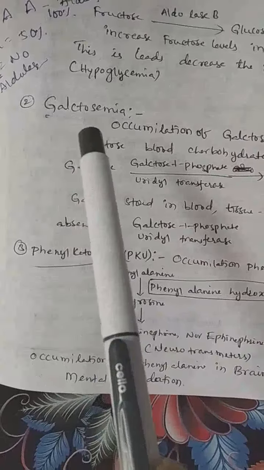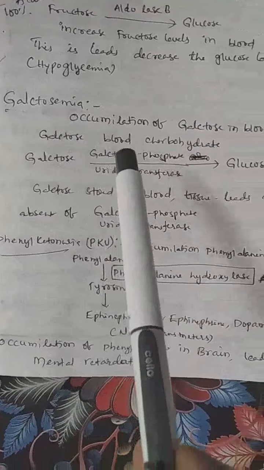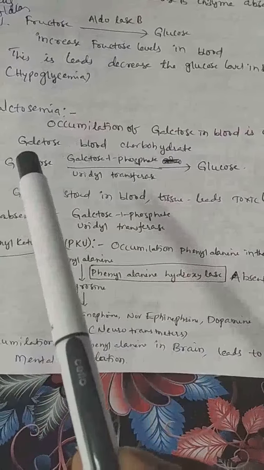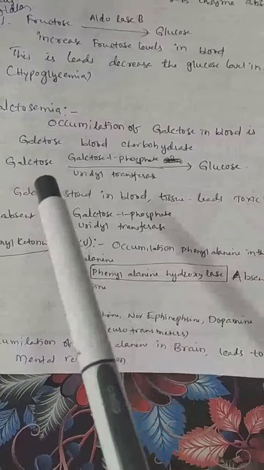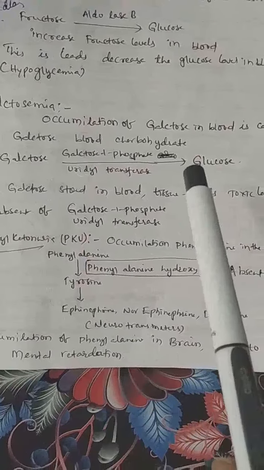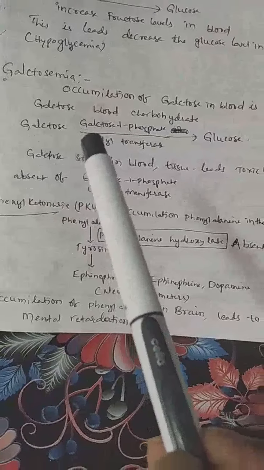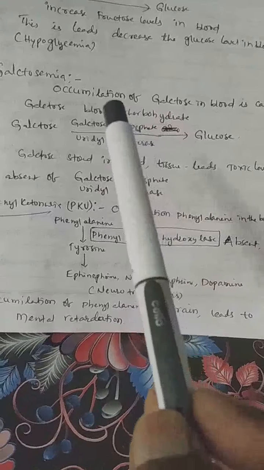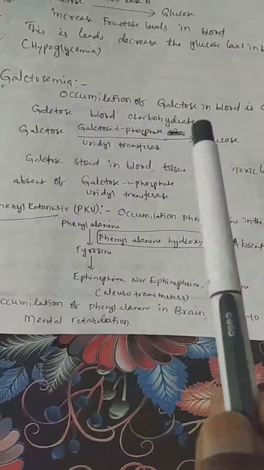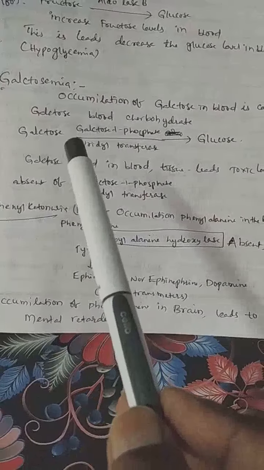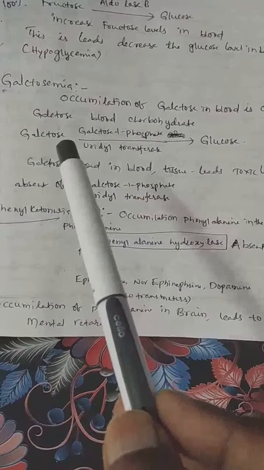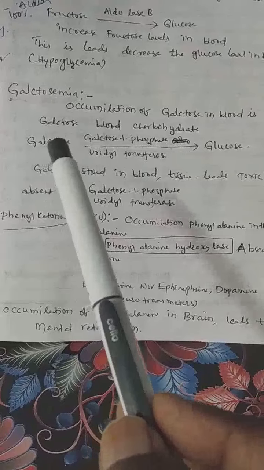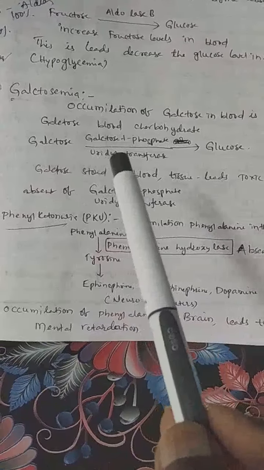Second one, galactosemia. Accumulation of galactose in blood is called galactosemia. Galactose is a milk sugar, a monosaccharide. Generally, galactose converts into glucose. The special enzyme galactose 1-phosphate uridyl transferase is present, and that enzyme converts galactose into glucose.